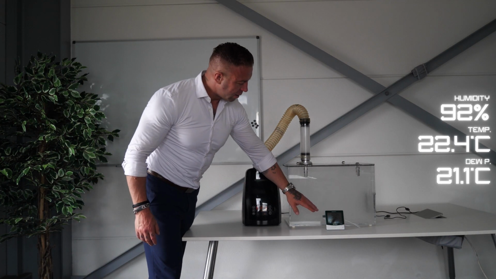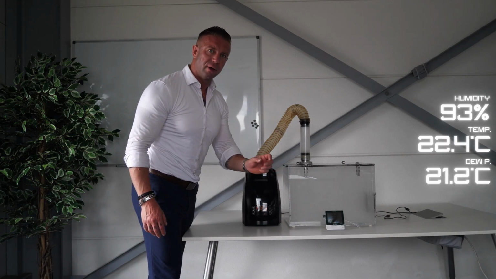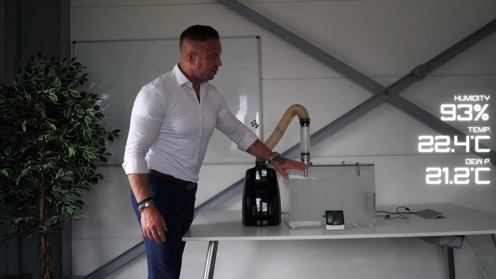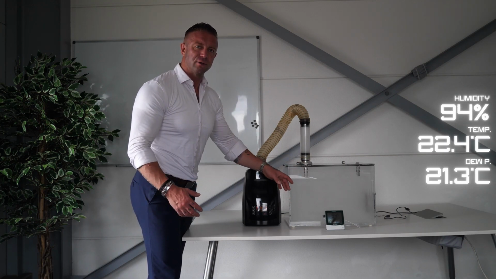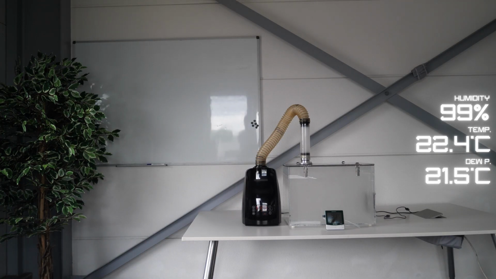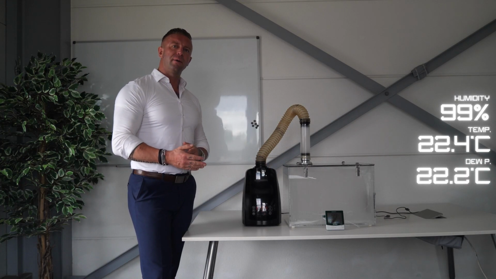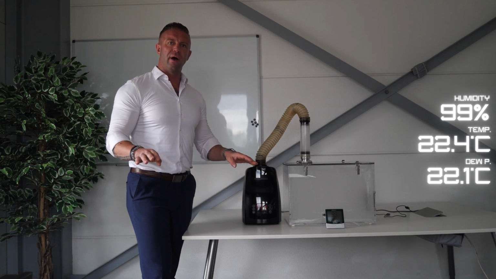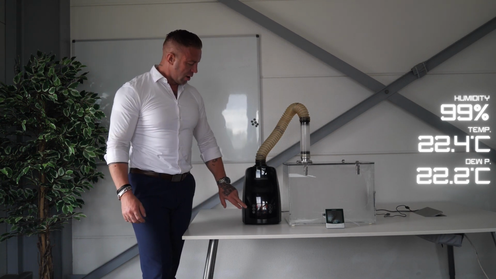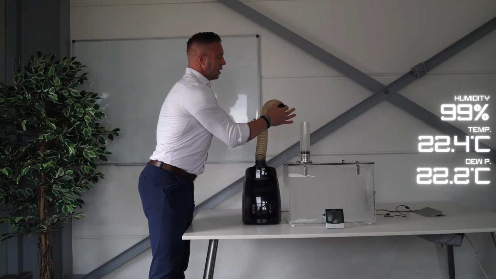Now you see here the difference between the temperature and the dew point is still low, so we have 1 degree left. So if the environment will now cool down to 20 degrees, condensation will exist in the tank, so we will see it later. Okay, you see now, we have 99% humidity inside of the tank, and the dew point is still the same as the environment regarding the temperature. So we turn off our humidity maker, and we will see what happened inside of the tank.